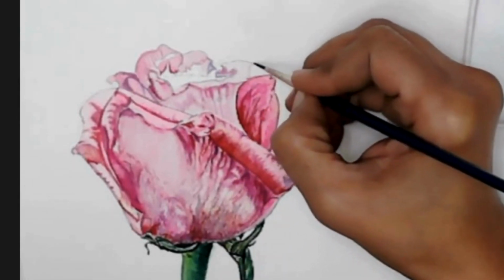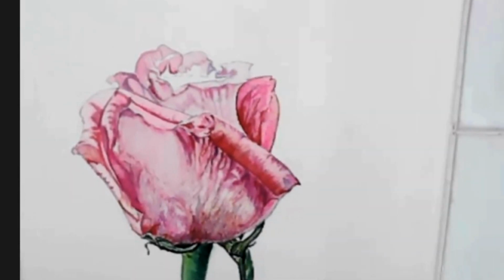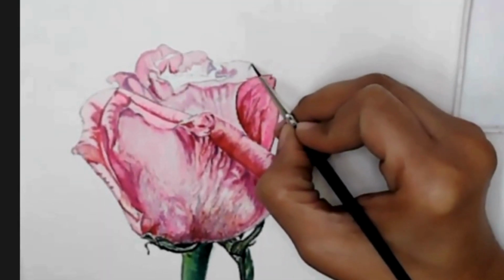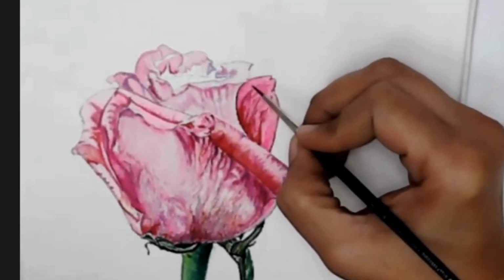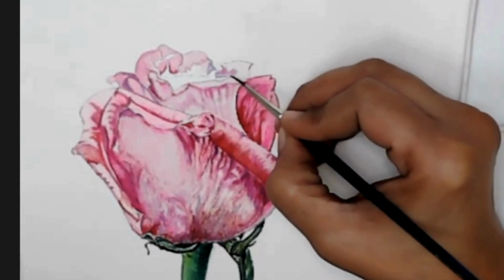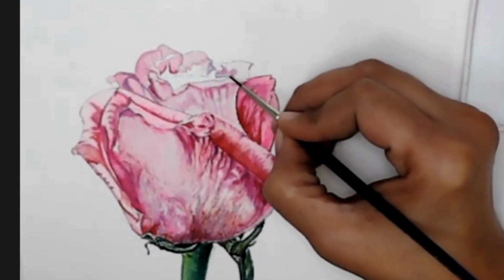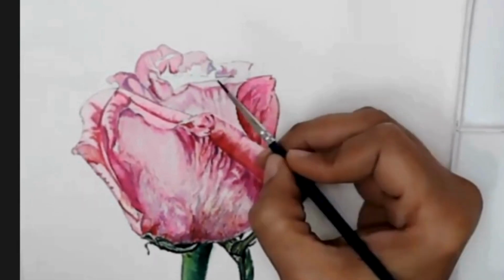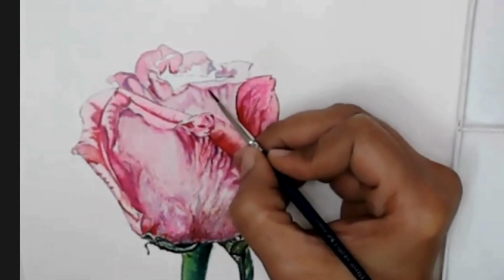I just mixed some purple and some pink in a lighter consistency. Purple again. I'm trying to look at the shapes which are there in the reference image.